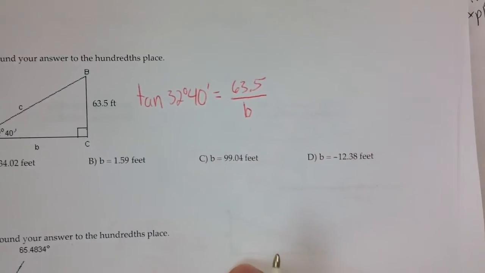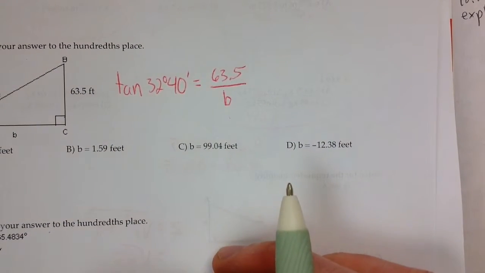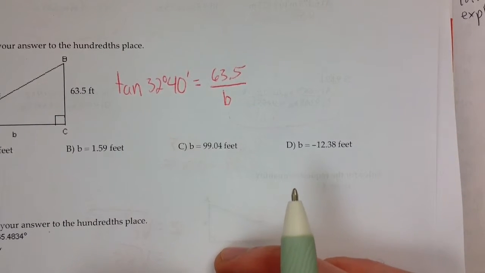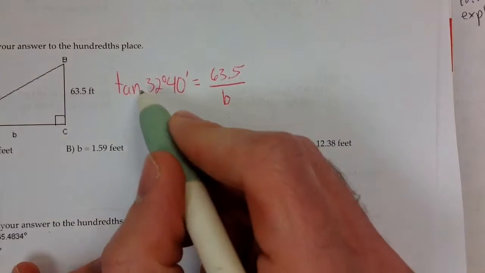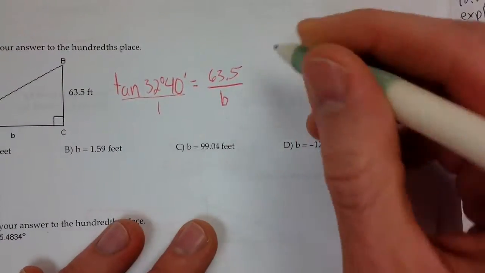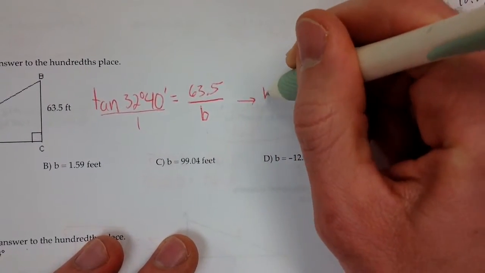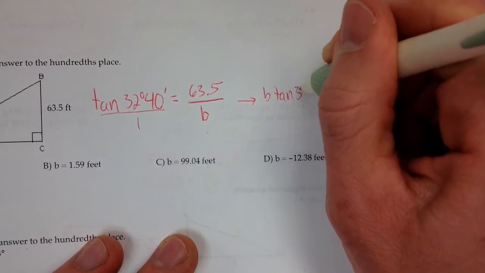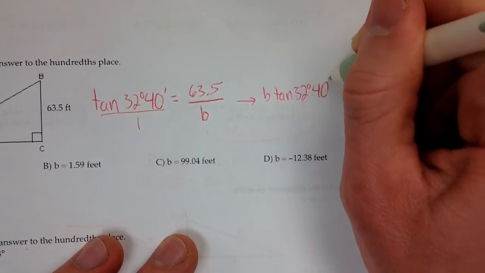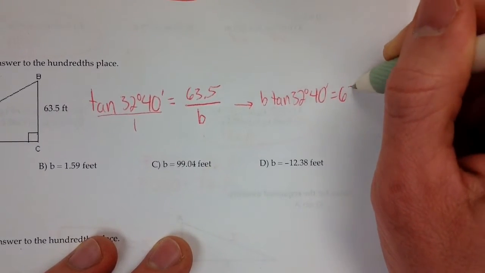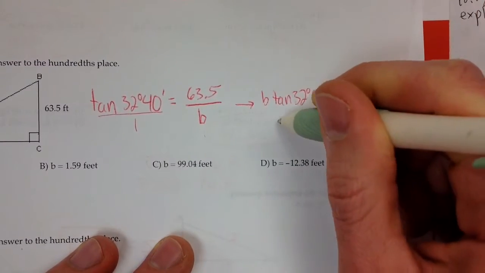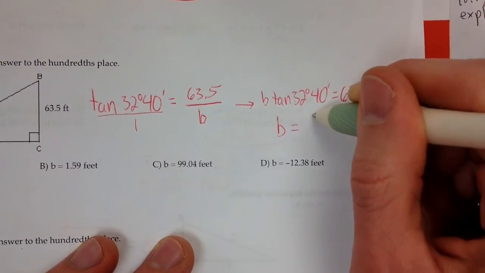Okay, and then how would you solve an equation like that? I have no idea. So here's one option. You can cross multiply. So you would get B tan 32°40' equals 63.5. And then you can divide both sides by the tangent part.